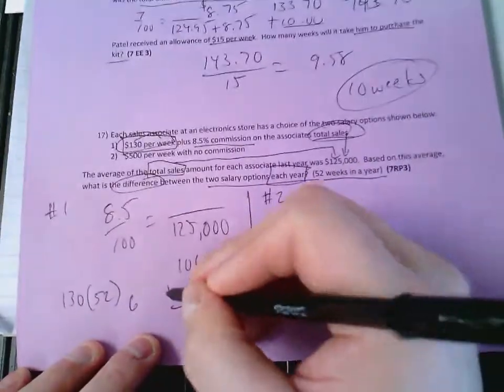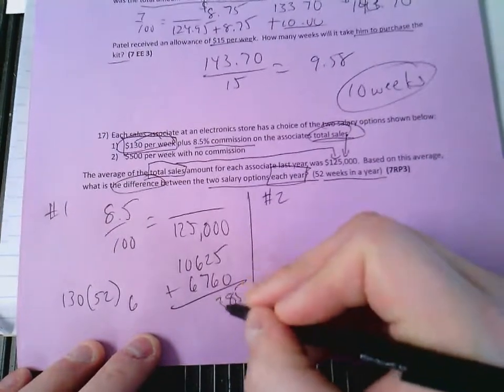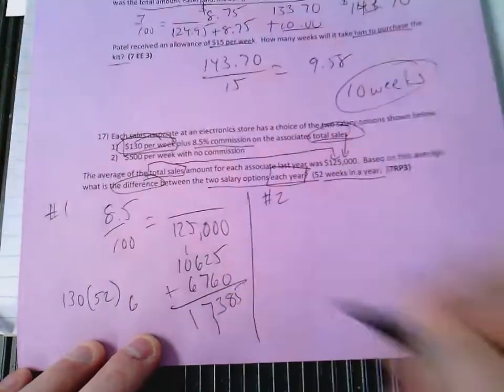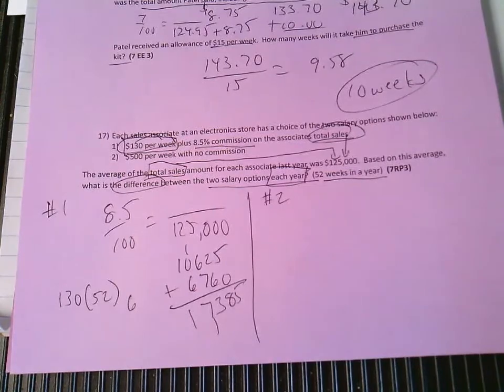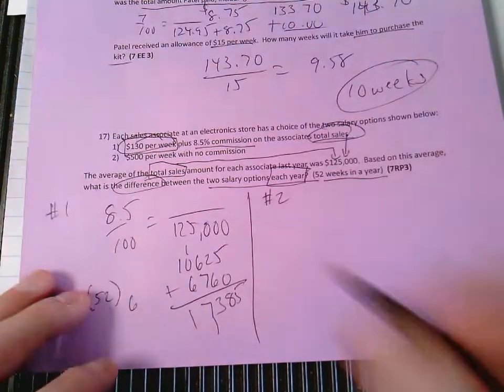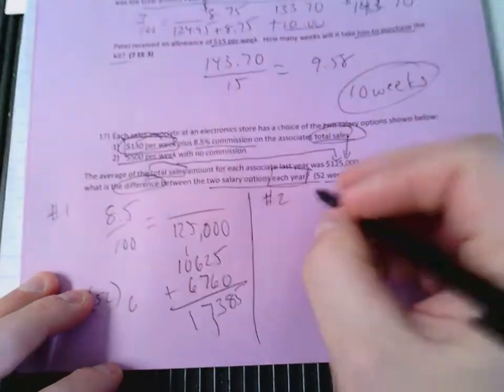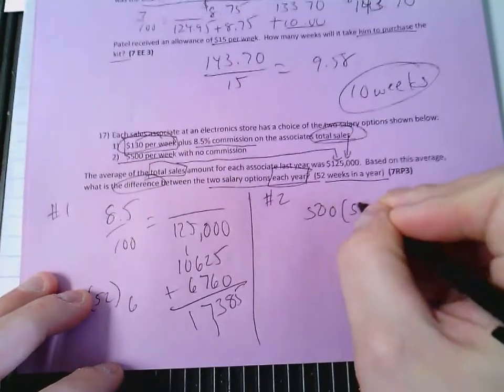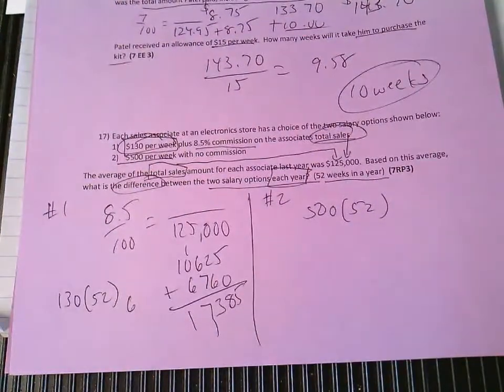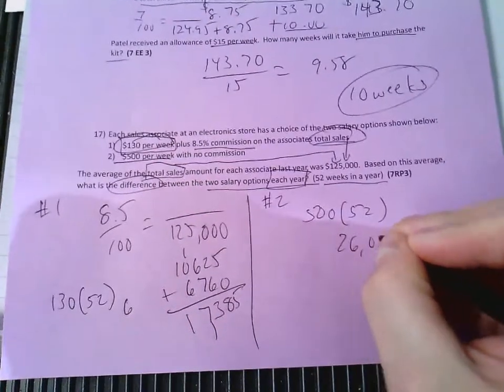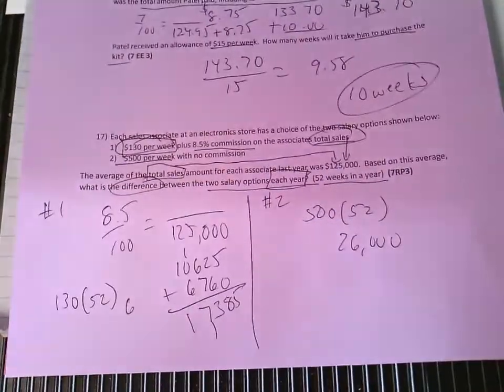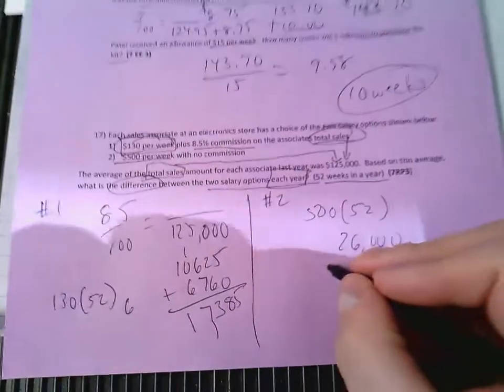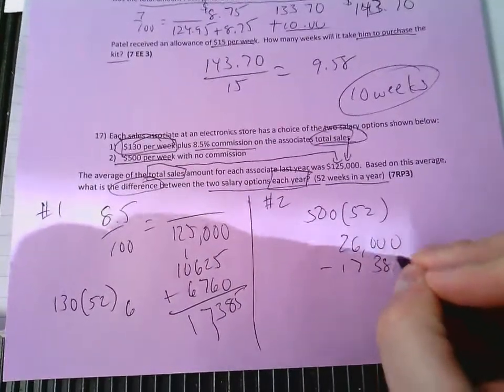And this gets added. So we get 17,385. That's for salary option number 1. Option number 2, $500 per week, no commission. So that's pretty easy. So it's just 500 times 52, which is $26,000. And then we want the difference between the two, so then we subtract the 17,385.